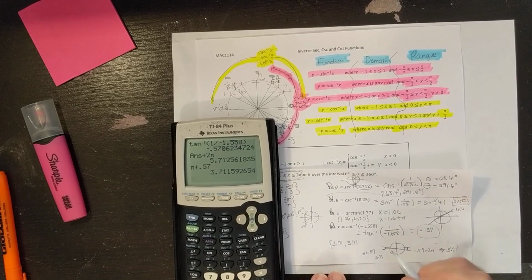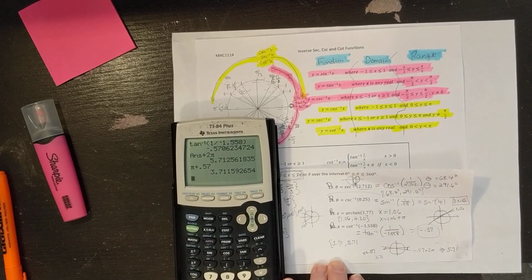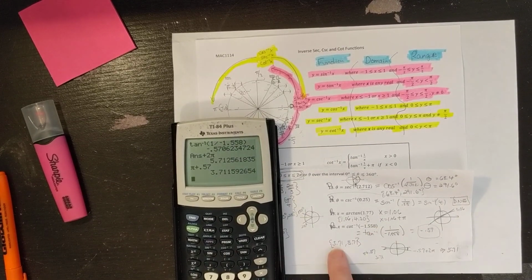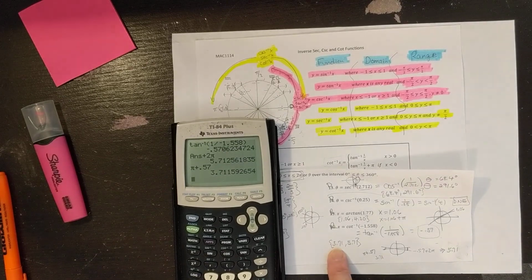Is that right? Yeah, okay, I'm okay with that. Let's see, 0.57 plus pi. Okay. All right, so let me check this. Let me take the tangent of this, or the cotangent of this, and I want to see if I can get that. So, to find the cotangent of 3.71, yes, something's not right here.